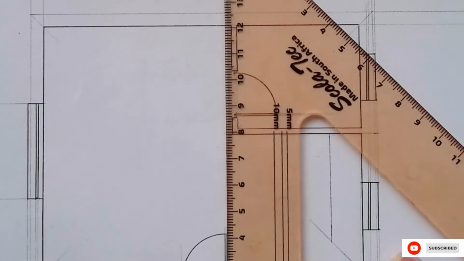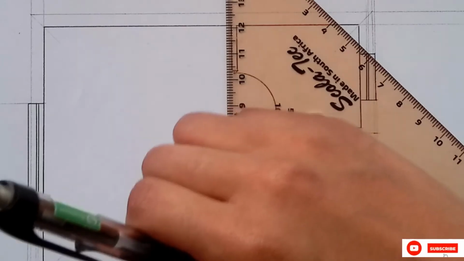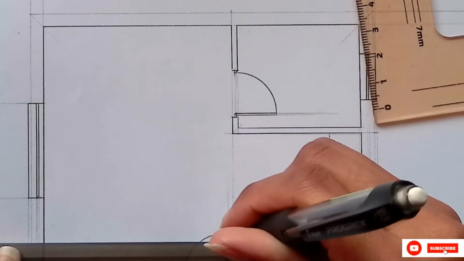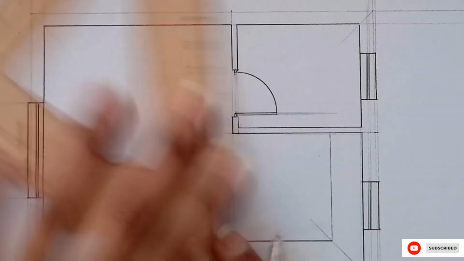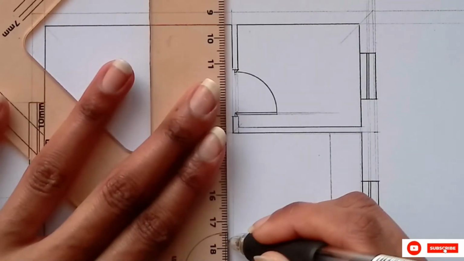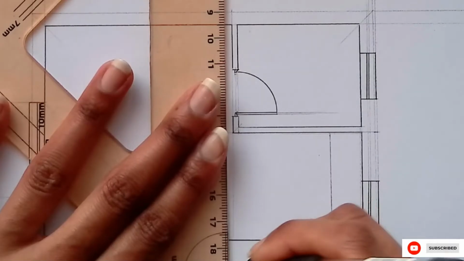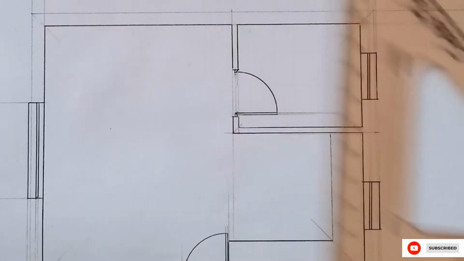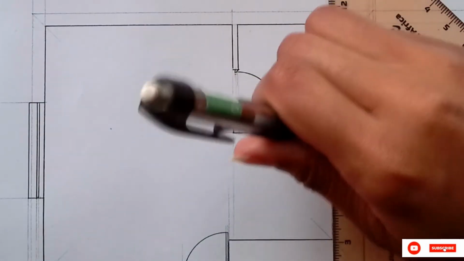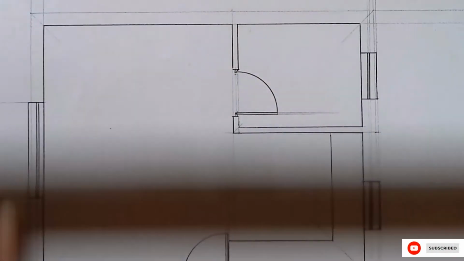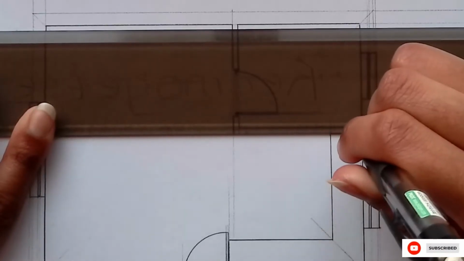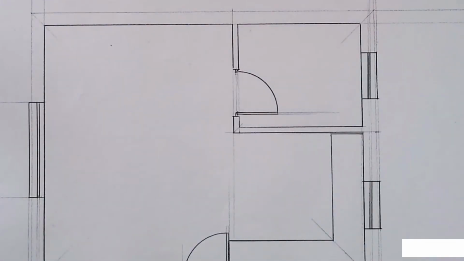So where my wall is ending, that's where I'm going to put it there. So that is the countertop.